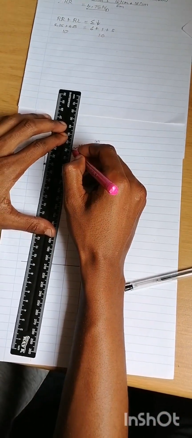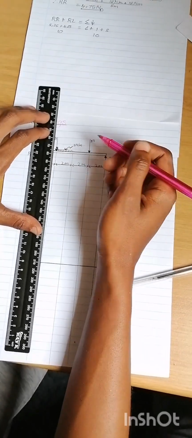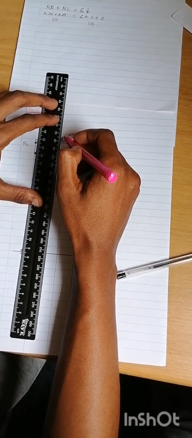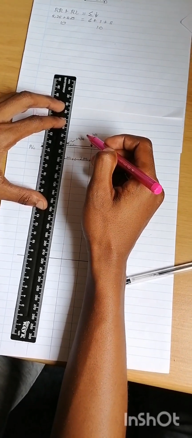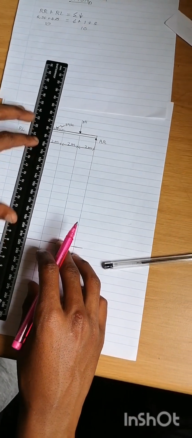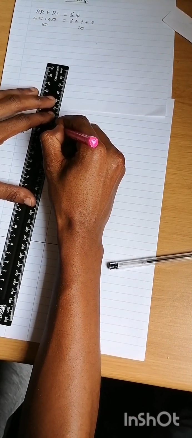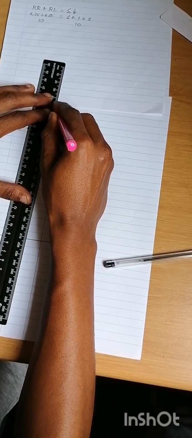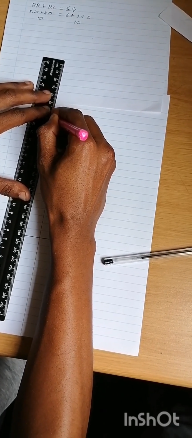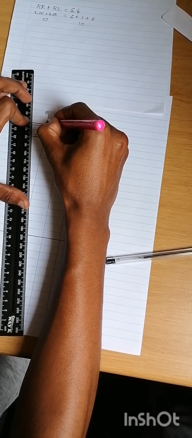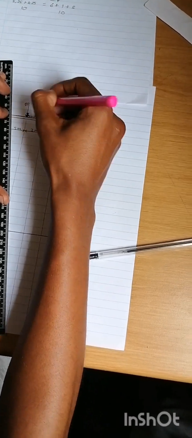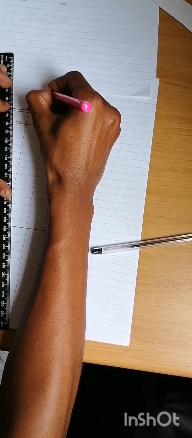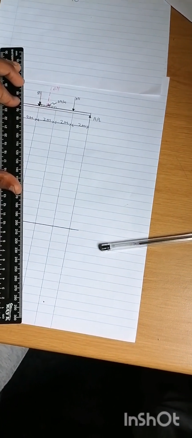Let's remember that it is over here. It is now represented by a 6 Newton imaginary point.